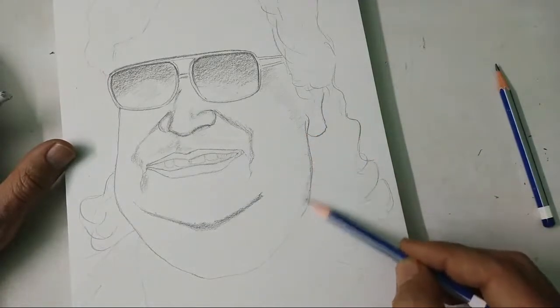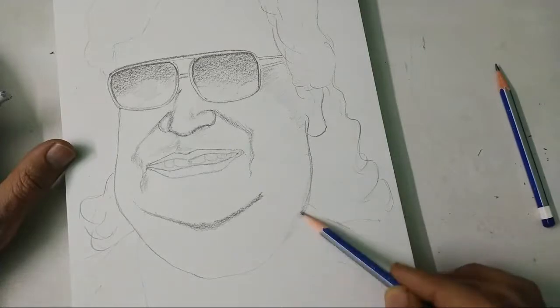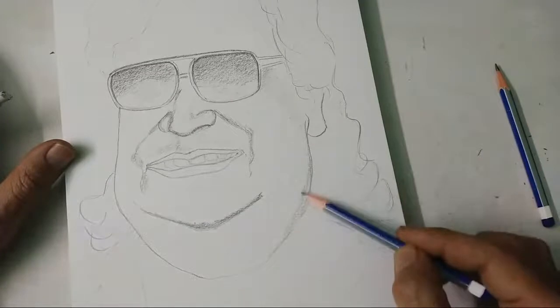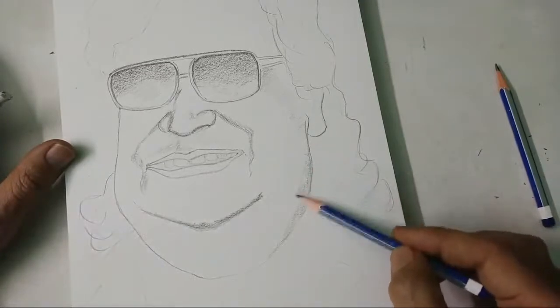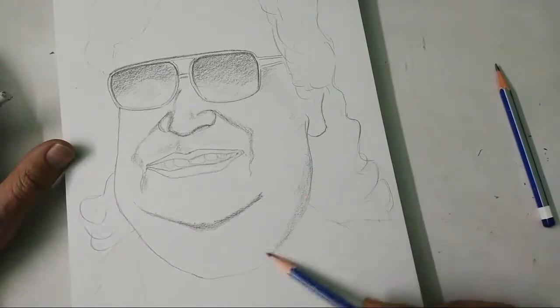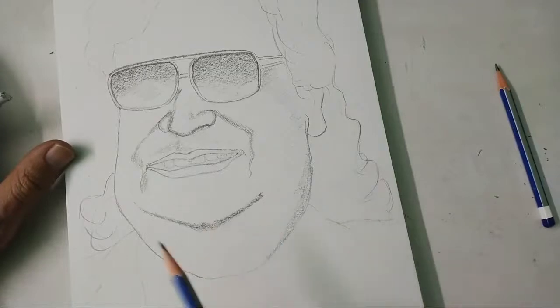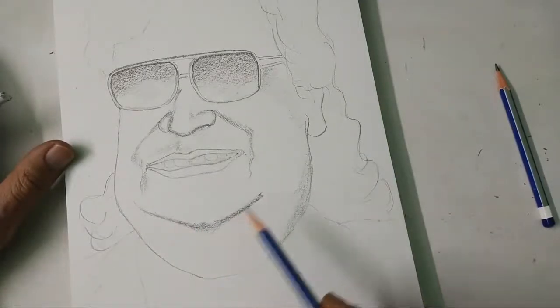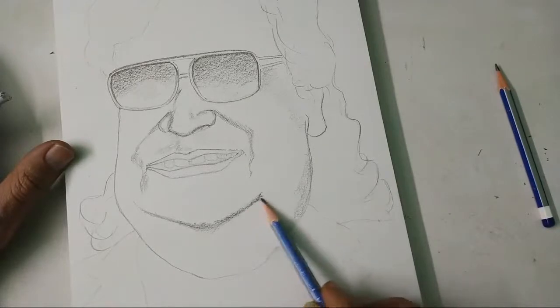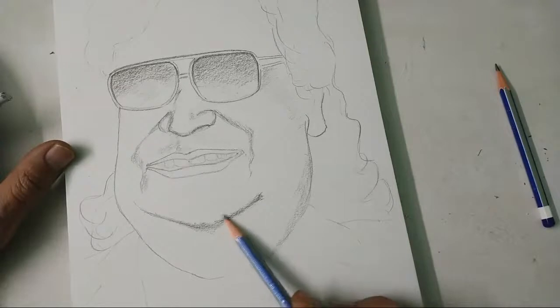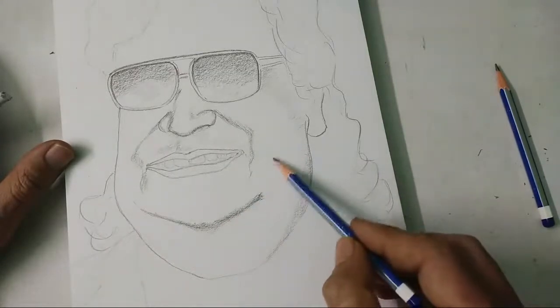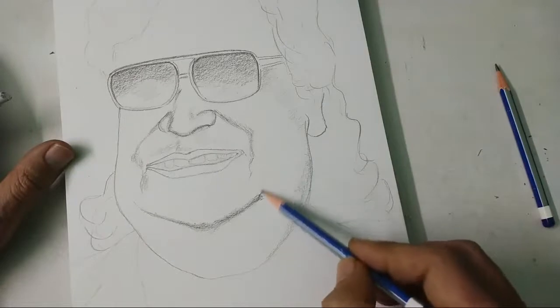This part is having a double chin, so from this area the shading will go. And now the shading on this side.